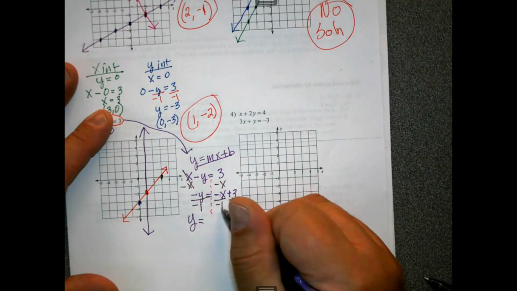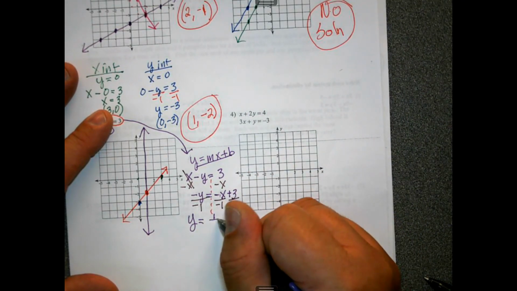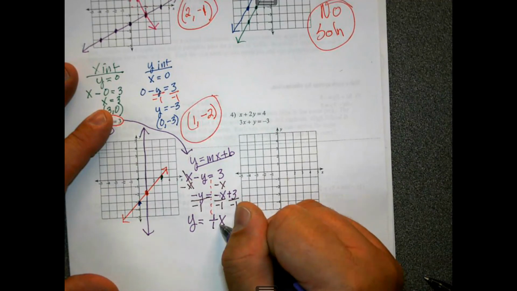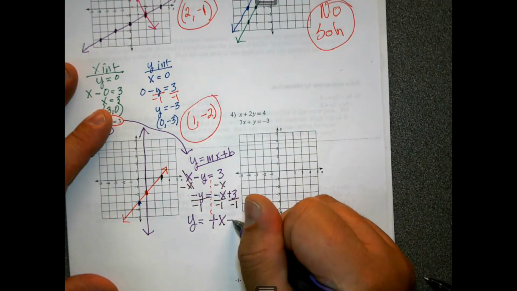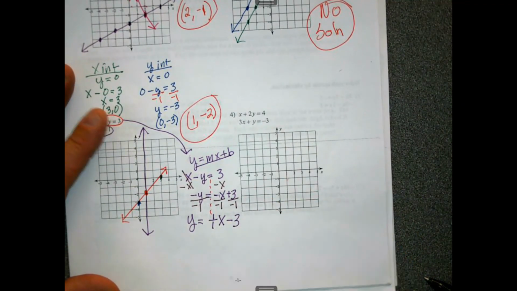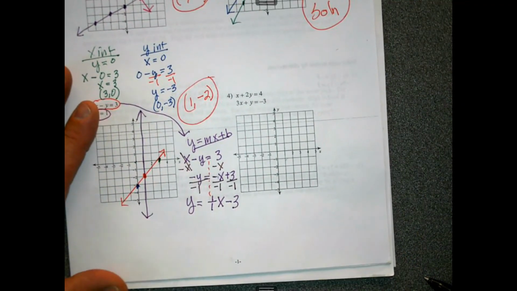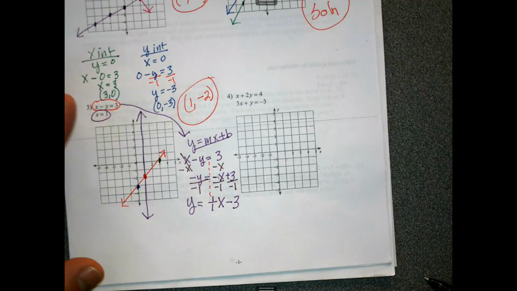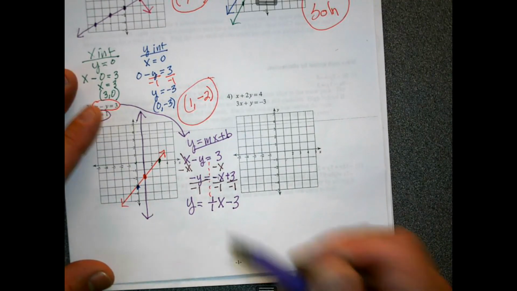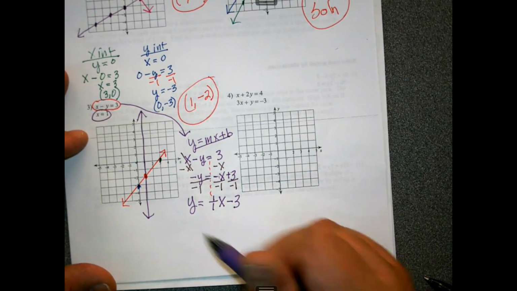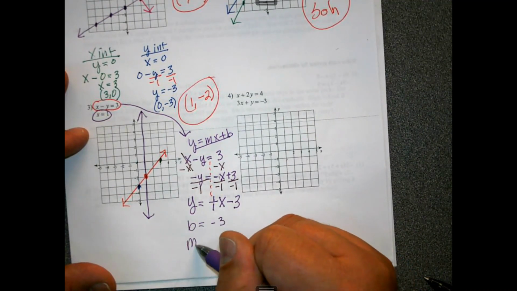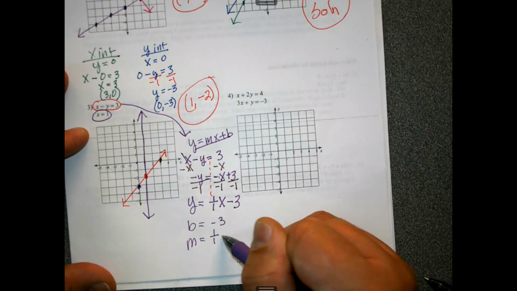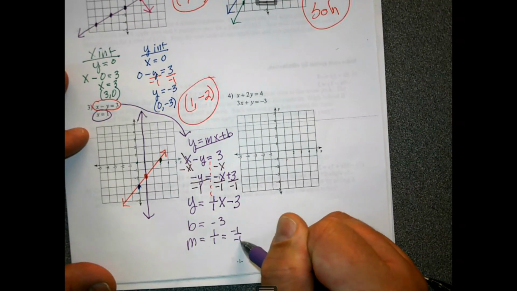I got negative 1 over negative 1, or just 1 over 1 x. Positive 3 divided by negative 1 is negative 3. That's where I made my mistake earlier. So my y-intercept is negative 3. My slope is 1 over 1, or negative 1 over negative 1.